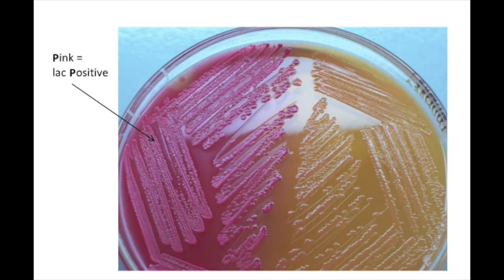So that's a lactose positive bug on the left, and on the right, they're lactose negative. It's just a regular, bland, yellowish, beige kind of picture. So that's going to be the key to determining what kind of bugs we're talking about when they're affecting the gut. So let's talk about the Enterobacteriaceae, which is a fancy way of saying bugs in the gut.